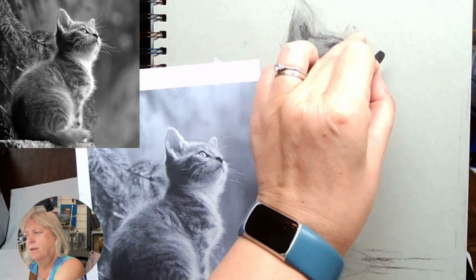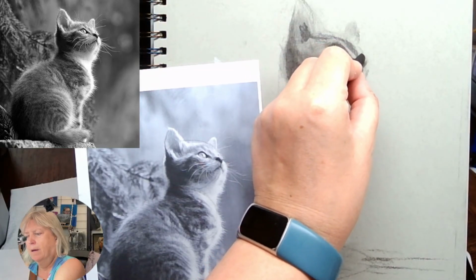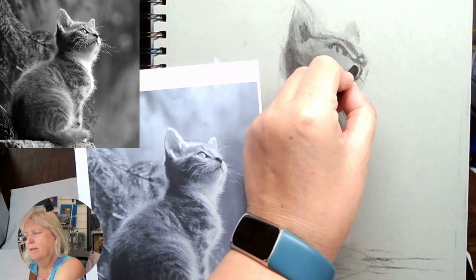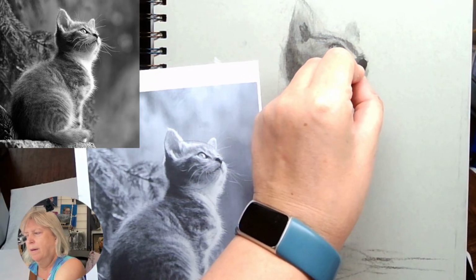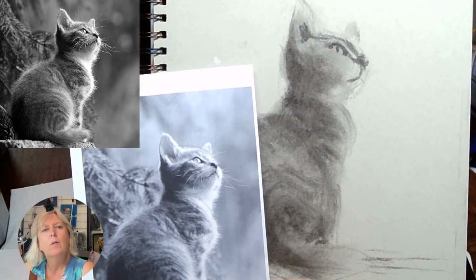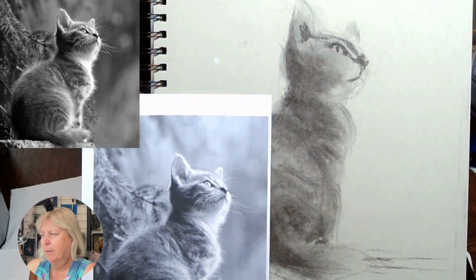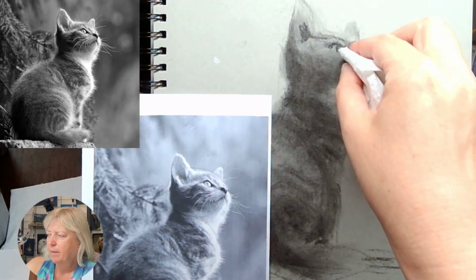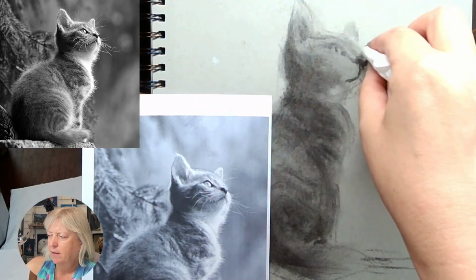There's a little bit of dark in that ear, but not much. Our nose has got light hitting it, but then it goes dark. It looks a bit weird there at the moment, and that's fine. We're going to change that up and make it look a little better once we've got some whites and some erasing in.